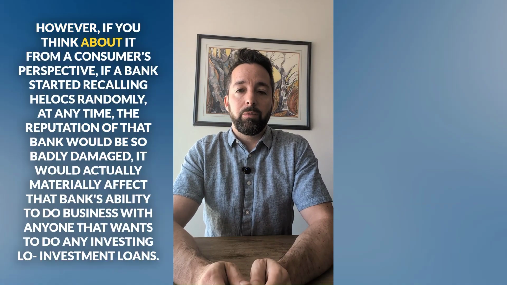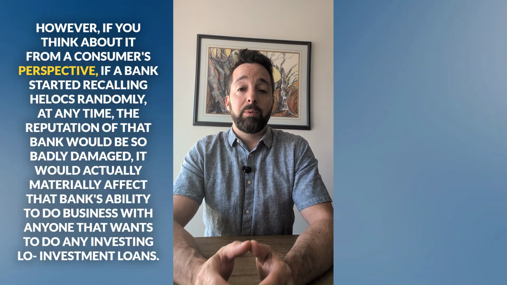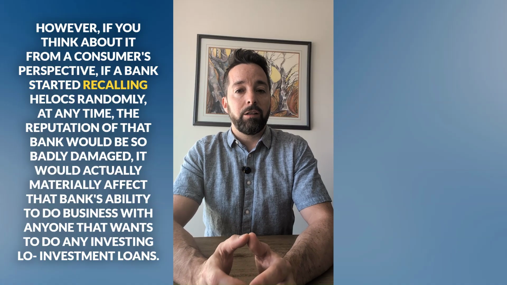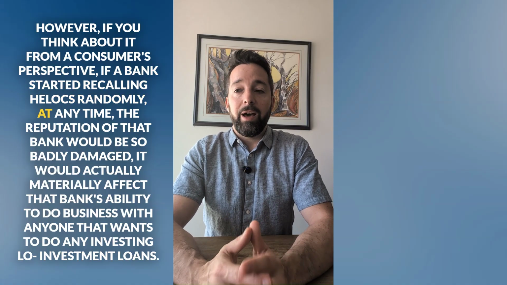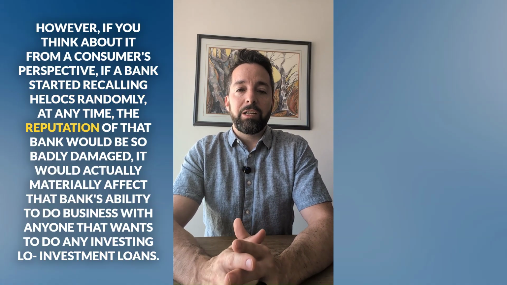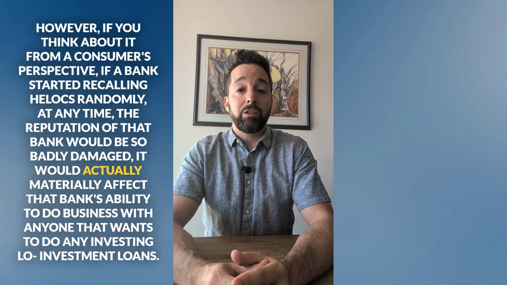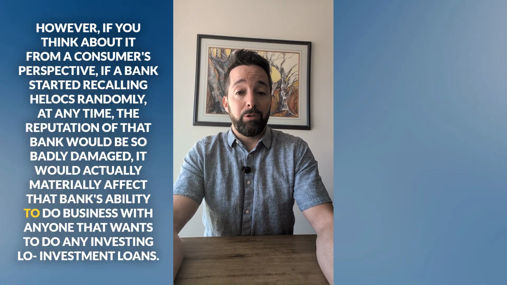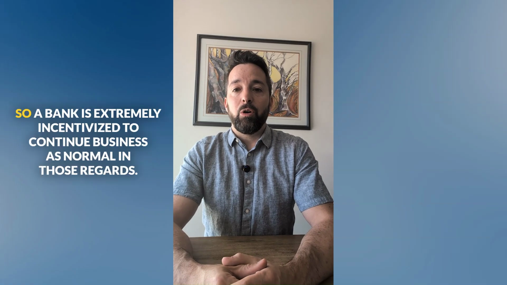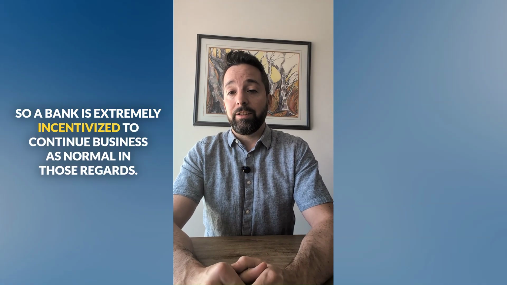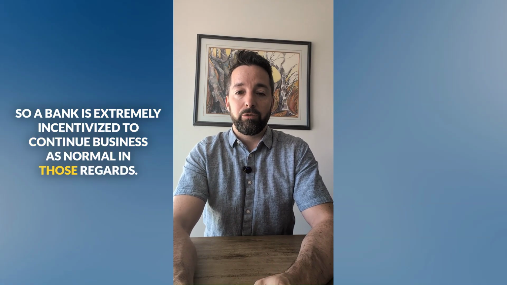However, if you think about it from a consumer's perspective, if a bank started recalling HELOCs randomly at any time, the reputation of that bank would be so badly damaged, it would actually materially affect a bank's ability to do business with anyone that wants to do any investment loans. So a bank is extremely incentivized to continue business as normal in those regards.